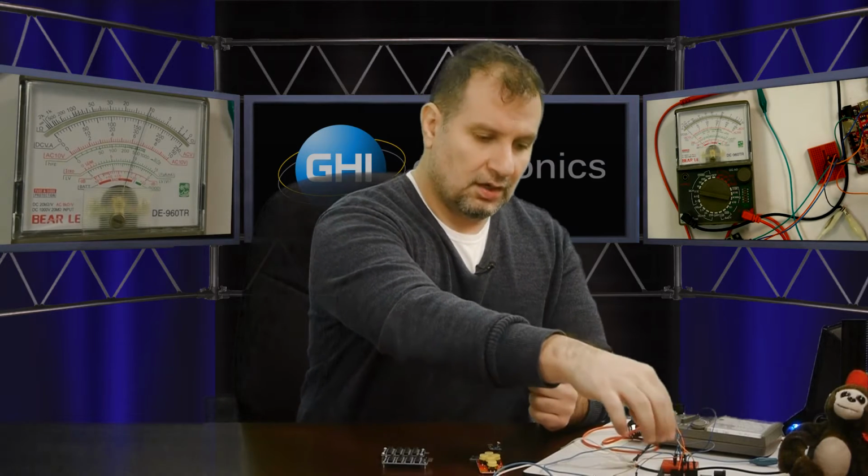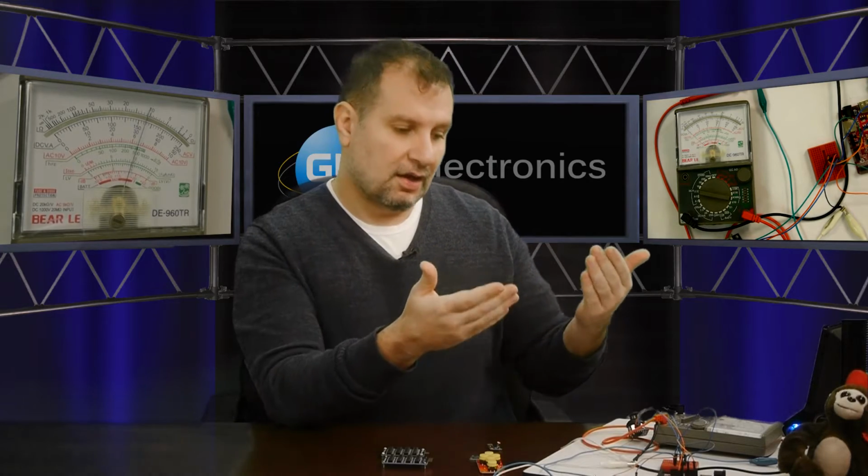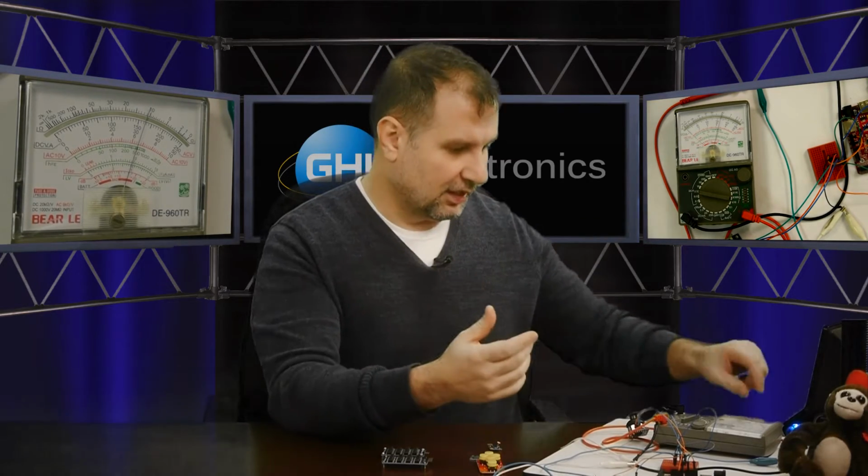Now in code, I'm reading over here on the microcontroller the voltage coming in and converting that to a frequency output, so you can actually hear the change. So it's easy for you to get the idea across.